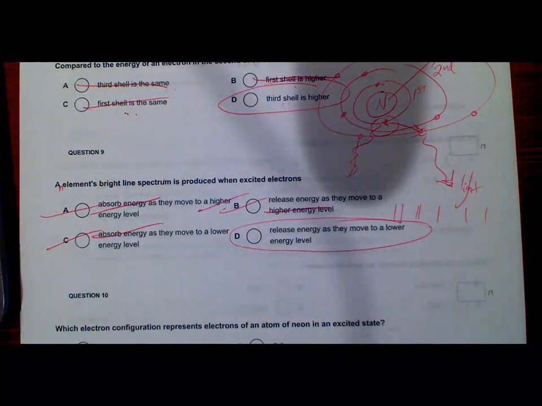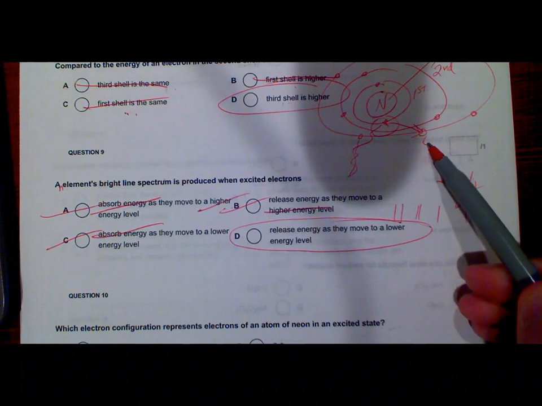It releases energy. So we're going to cross off anything that says absorb energy. And it drops to a lower energy level. So it's not going to a higher energy level, not going to a higher energy level, all the way left to zero. Releases energy as they move to a lower energy level. Absorb energy and go to a higher ring, release energy right back and go back to a lower energy level.